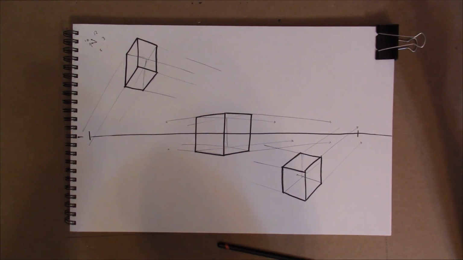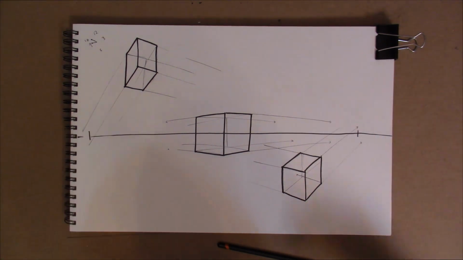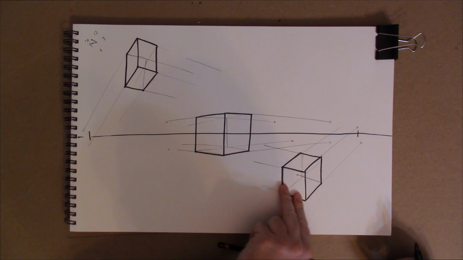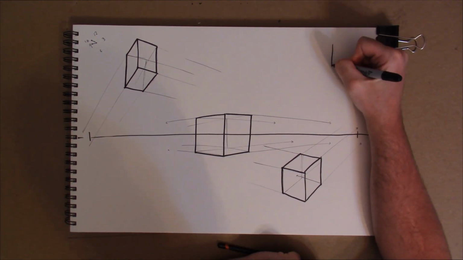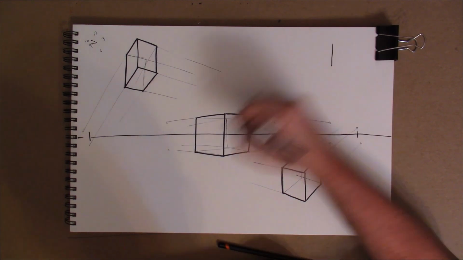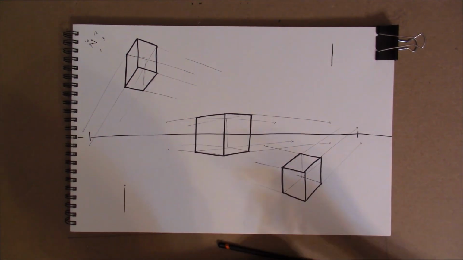All right, woohoo! So those are my three examples. When you guys do your assignment, you're going to do these three, and you're also going to do a box above the horizon line on the right and below the horizon line on the left.